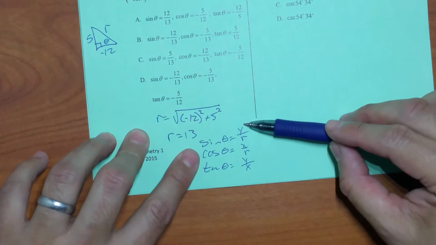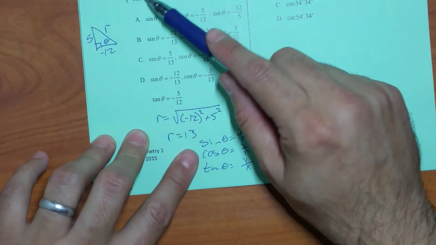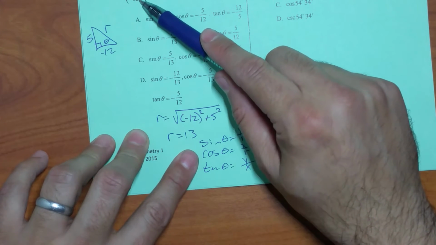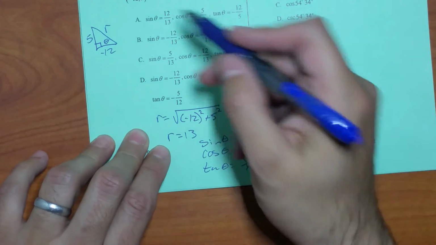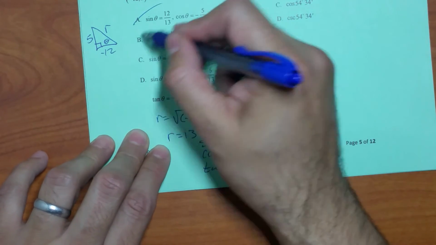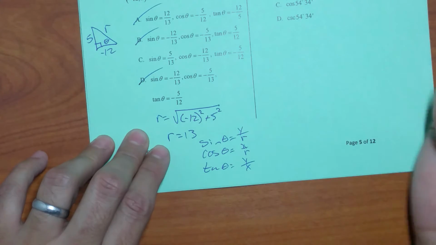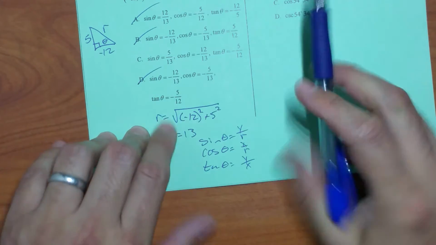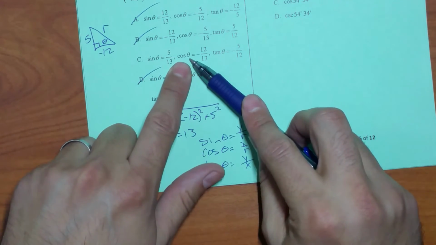See, right here, sine is going to be 5, so it's 5 over 13. So sine is 5 over 13. Get rid of that one, and that one. So guess what? My answer is the same. Now let's take a look at the other ones just to verify.